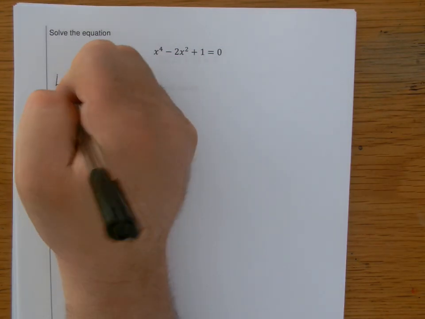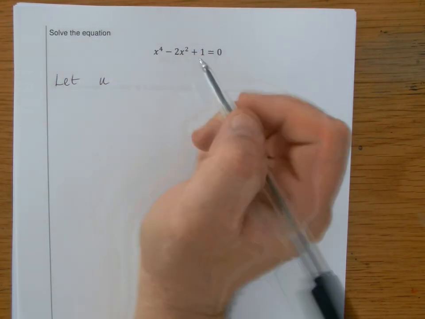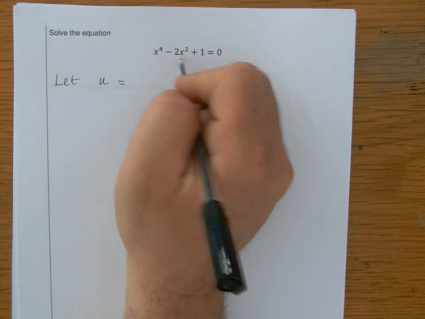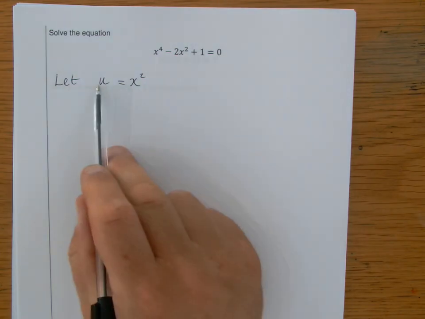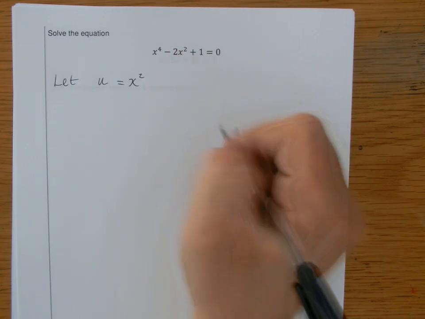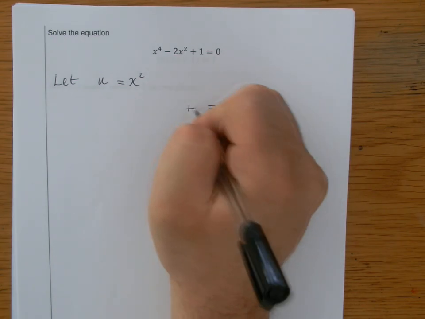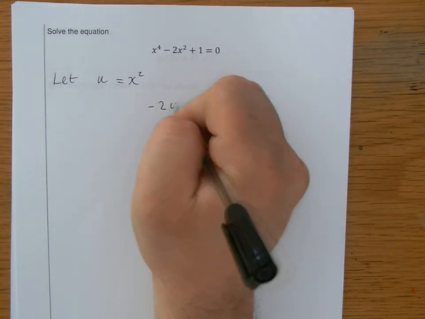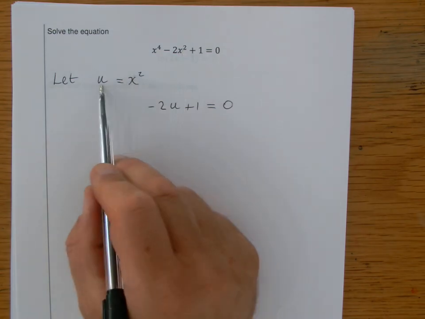So what I mean by that is let's use a different letter. Any letter, let's for example use u, and let it equal that term there, okay? In other words, I'm going to let u be x squared. So if I rewrite this backwards, I have 0 there, plus 1, but that then would become minus 2u, because I'm replacing x squared with u.